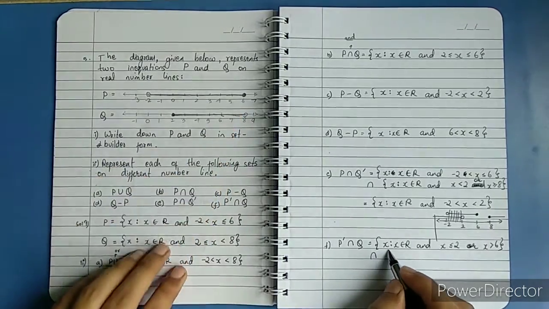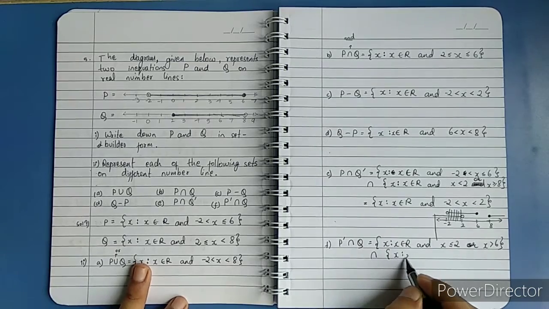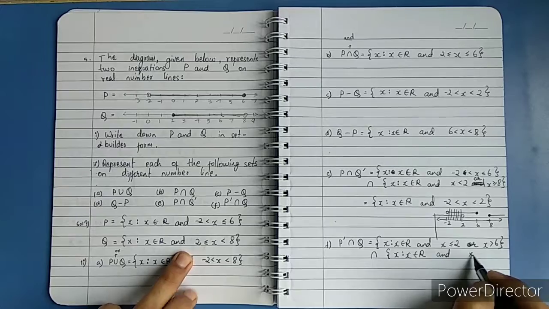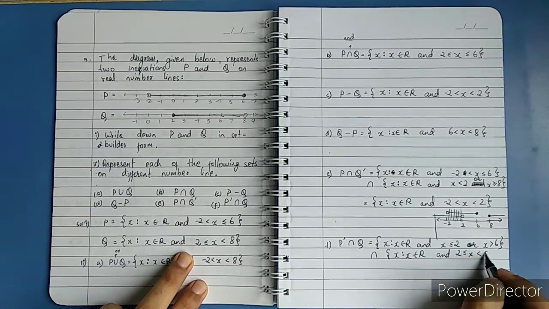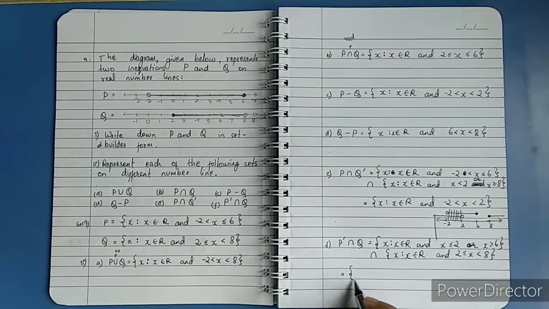Intersection Q. Q is basically x such that x belongs to real numbers and x is greater than or equal to 2 and less than 8. For what is common between them, we can use the same method like we used over here.